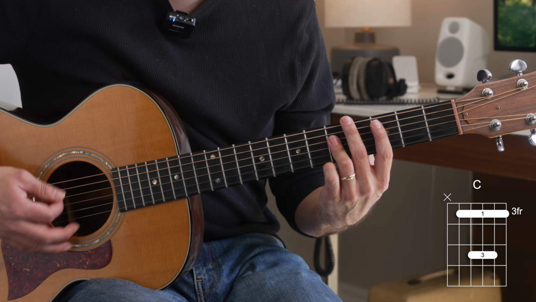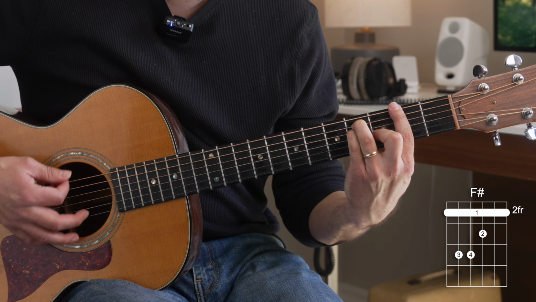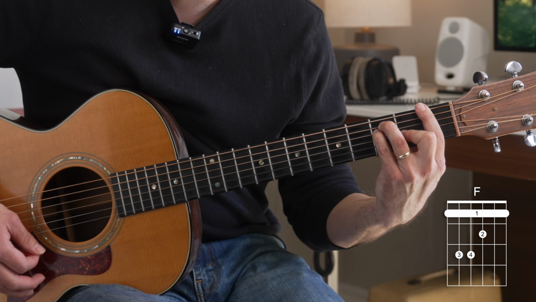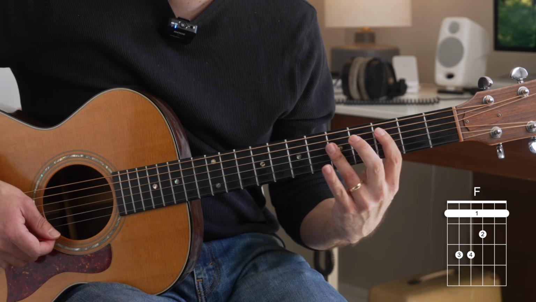So into the chorus, we have a C major, into an F sharp major, F major, and that just repeats.